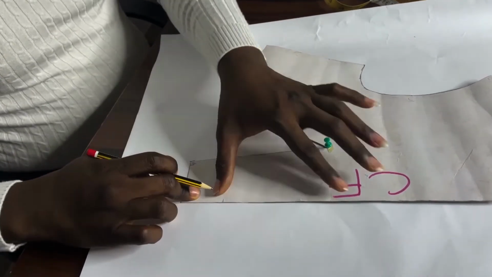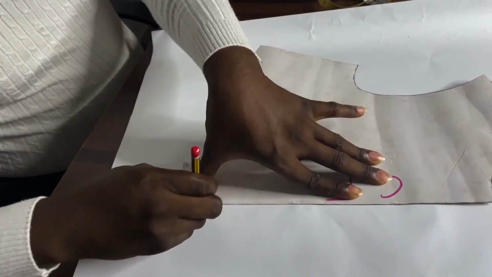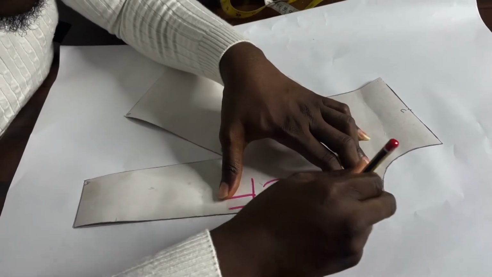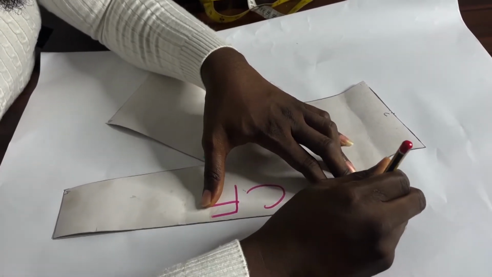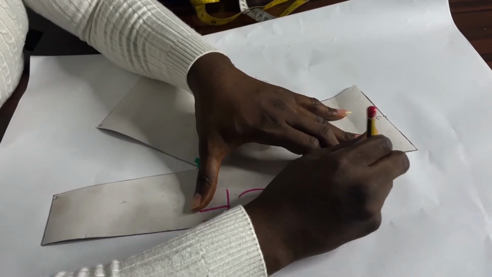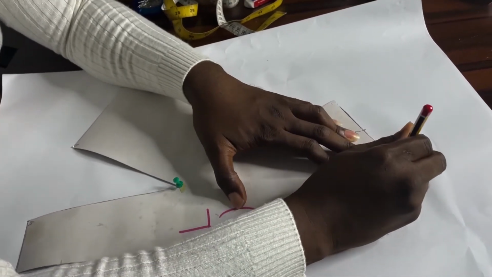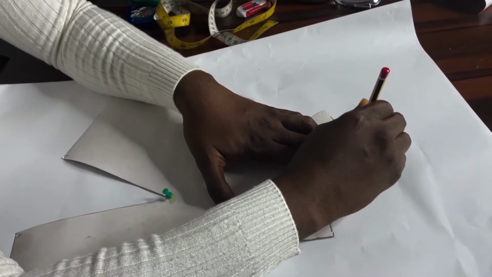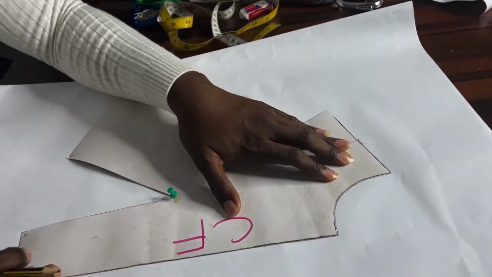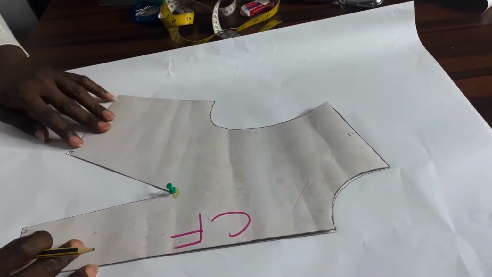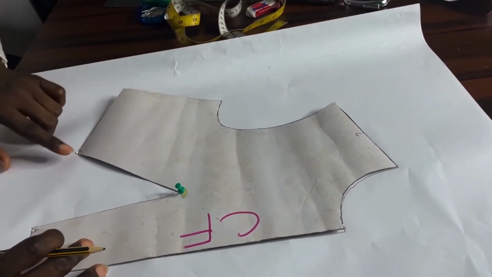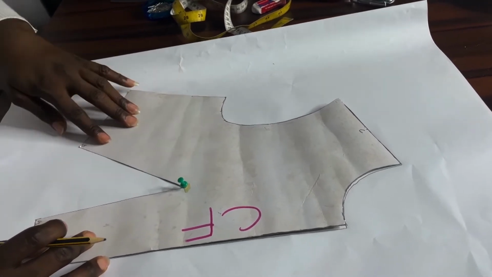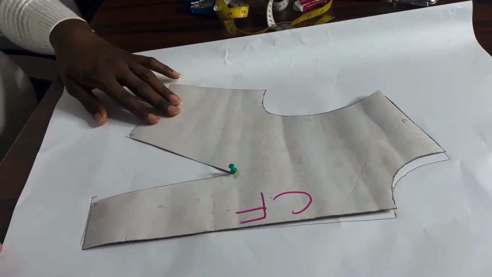I'll be tracing this pattern to the point C. Okay, I'm at point C right now. I have to stop at point C. Then I'll come back here. Then this point B, I will take it back to point A. I'm going to pivot to point A this way.